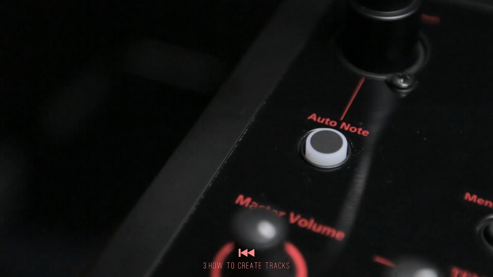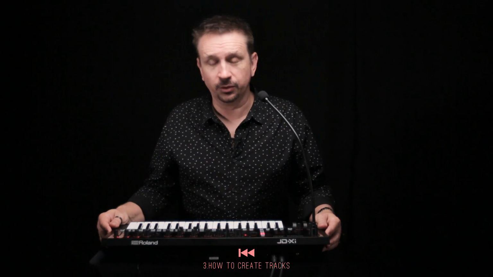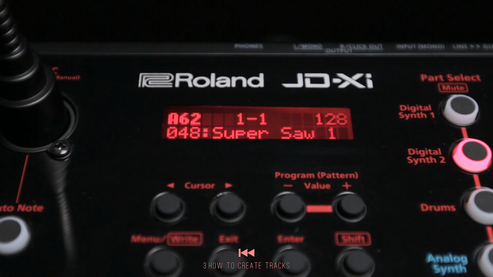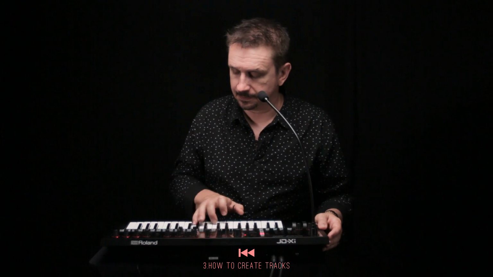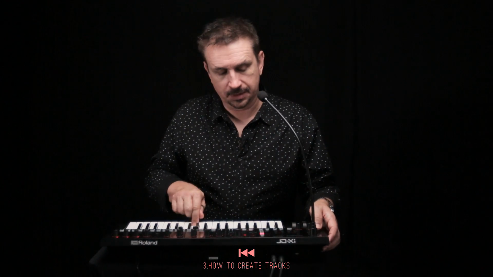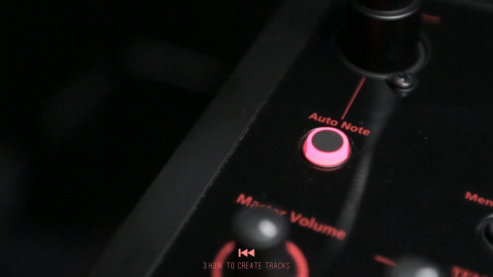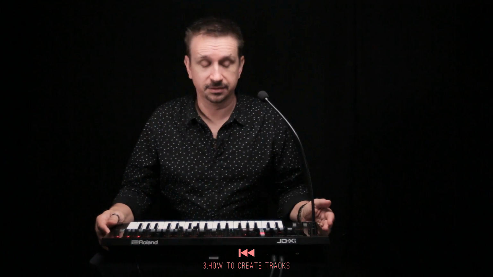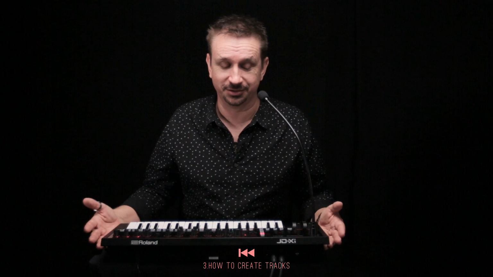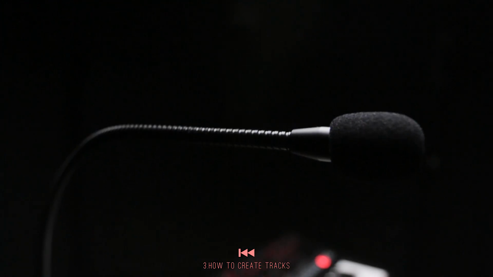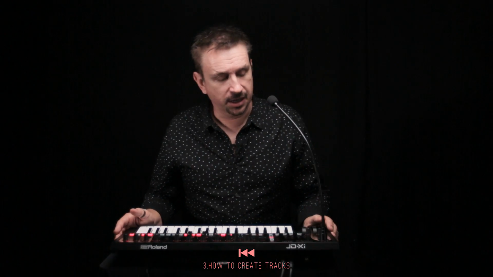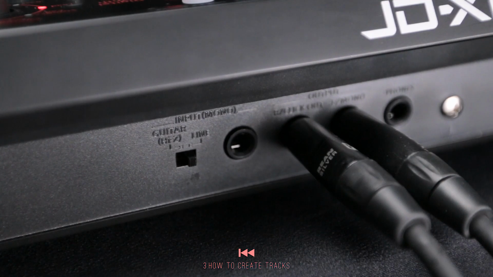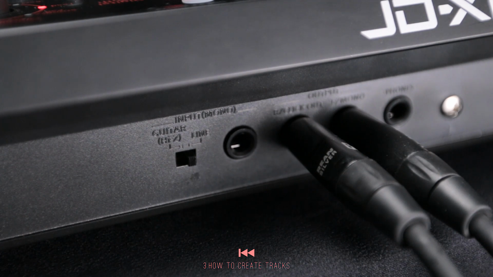The third mode is auto note. So by selecting auto note, instead of playing, I can actually sing the sound. So the actual sound that I've got selected is Super Saw 1. But if I press the auto note button, I can sing the note. Very cool and an interesting effect to be used on stage. So those are the three modes that you can use using the JDXi built-in microphone: vocoder, AutoPitch, and auto note. You can also use an external microphone as well by inputting into the back.